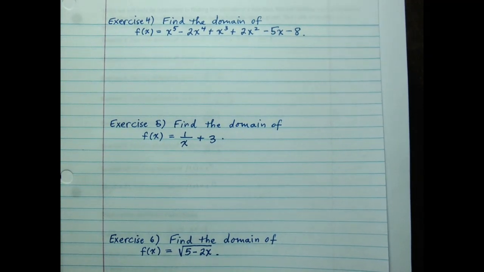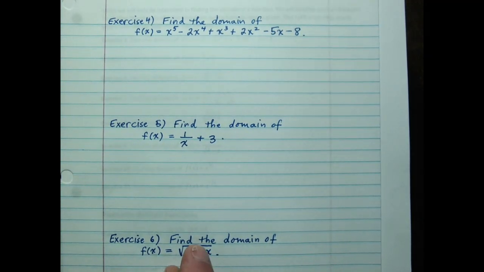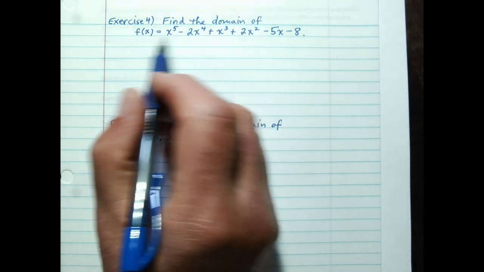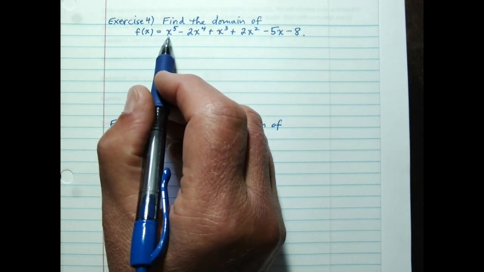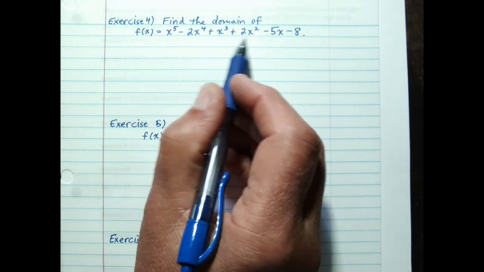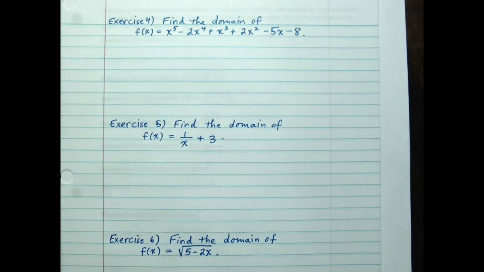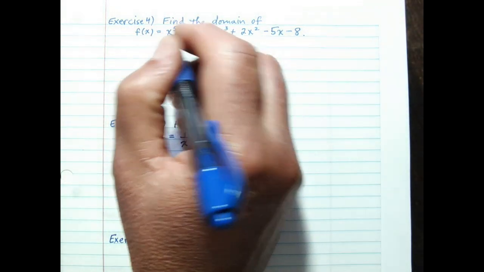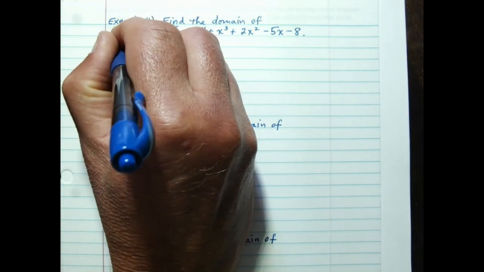So exercise 4 is: find the domain of this function, f of x equals x to the 5th minus 2x to the 4th plus x cubed plus 2x squared minus 5x minus 8. It's quite a mouthful. That's a function with lots of terms, many terms. It's called a polynomial function. We're going to study polynomials quite a bit later in the course, but for now, we just have to make an observation here.